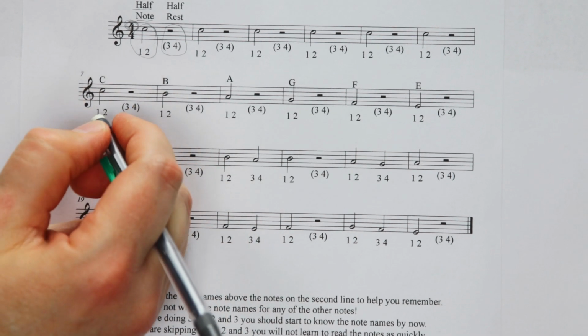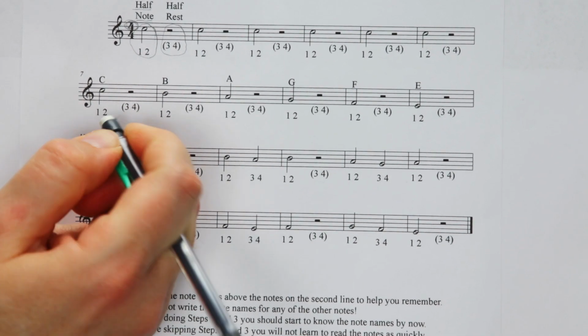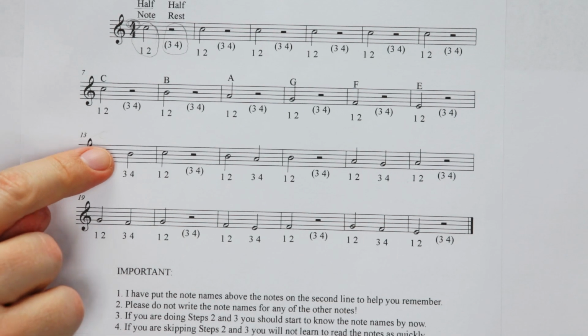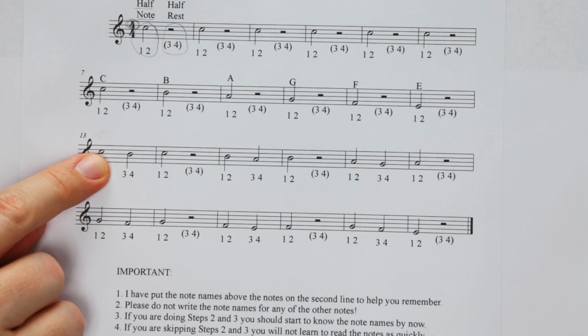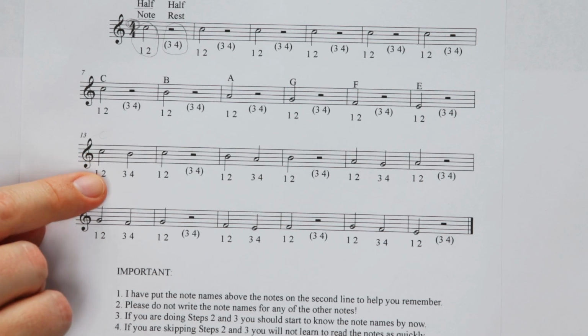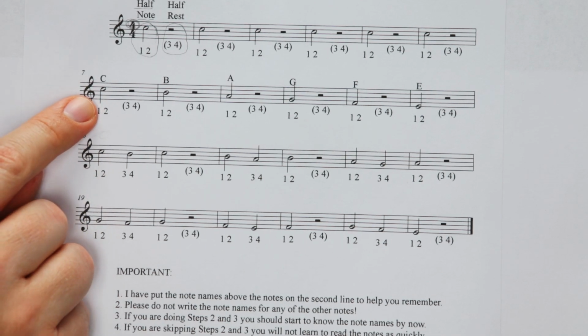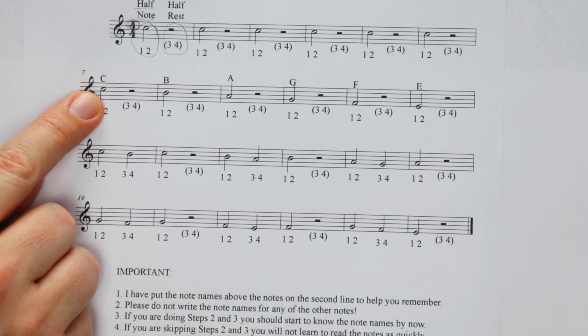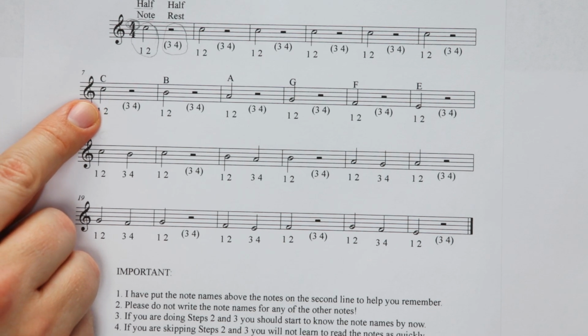I don't want you doing this, writing in the notes with a pencil or a pen. Okay, you should remember these notes, and you should point at the note and name the note, and finger the note on the saxophone and name the note so many times that you remember these. Okay, don't skip those steps. So here we go. We're going to point at the note and we're going to name it. 1, 2, ready, go.